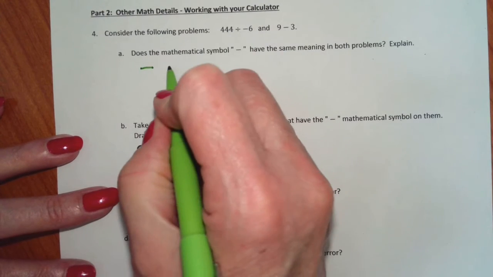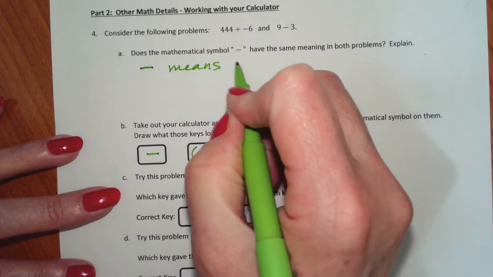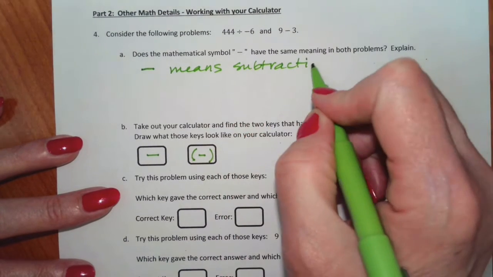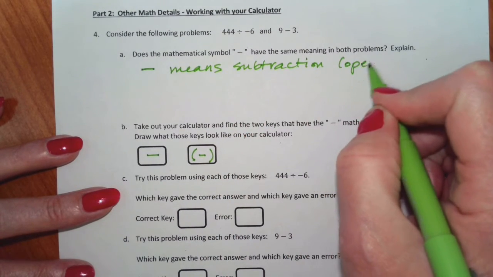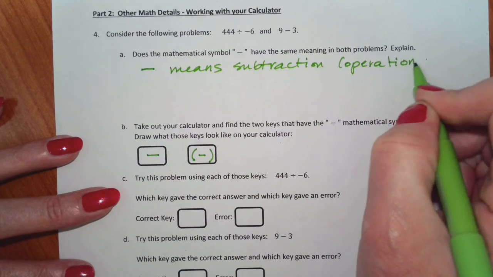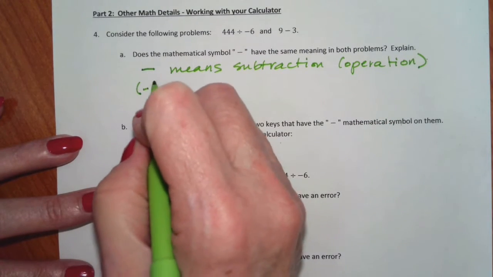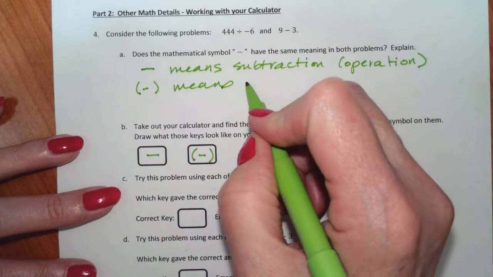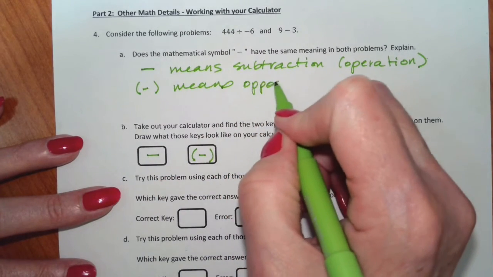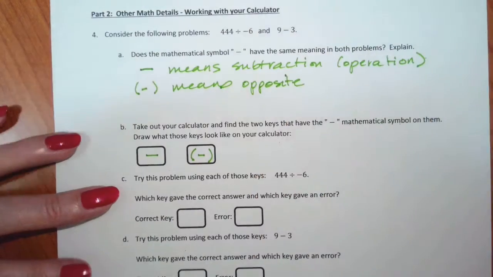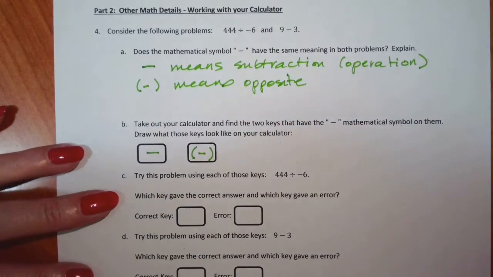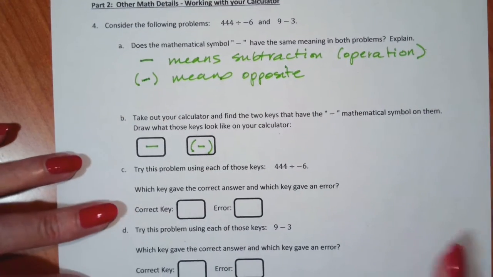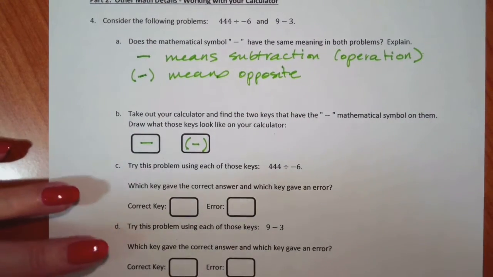So this means subtraction. It's an operation. And this means the opposite. Now, I hesitate to say negative because you can take the opposite of a negative number and make it positive.